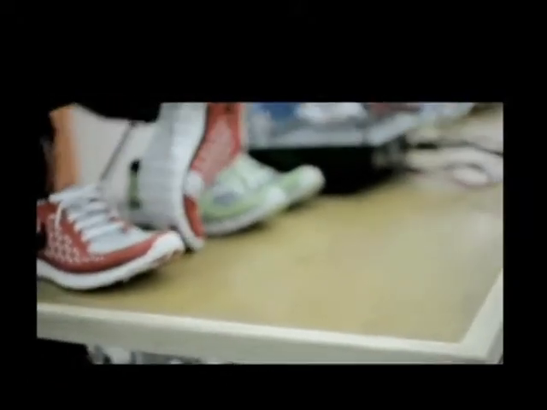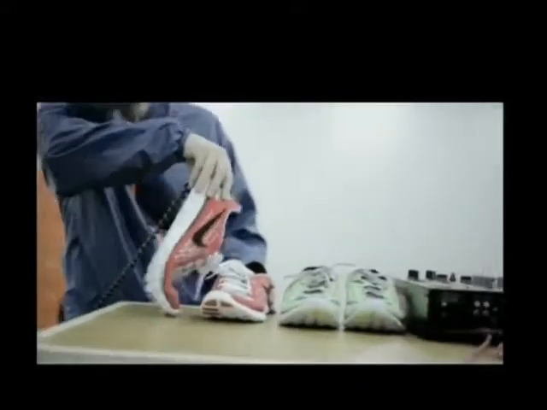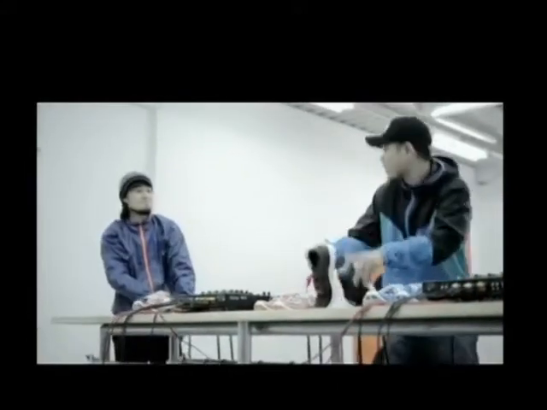So you can play the music with these shoes, and this is not fake. This is real. We made real music instrument shoes for this project.